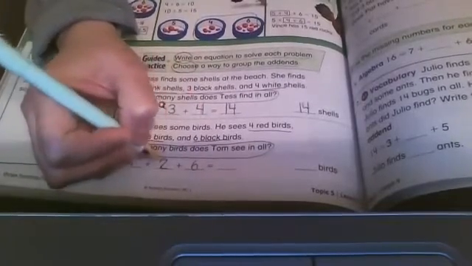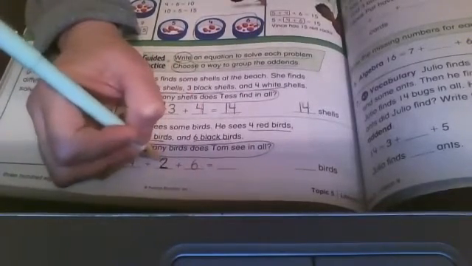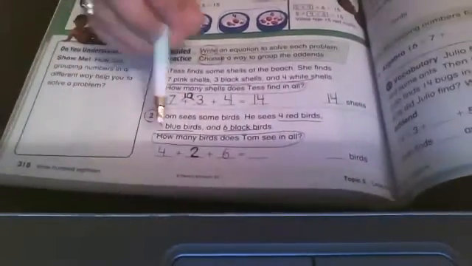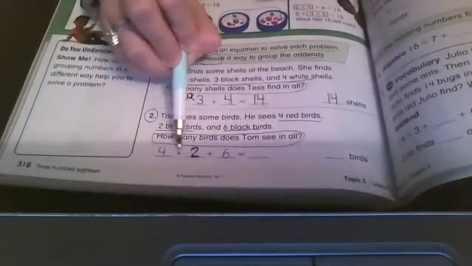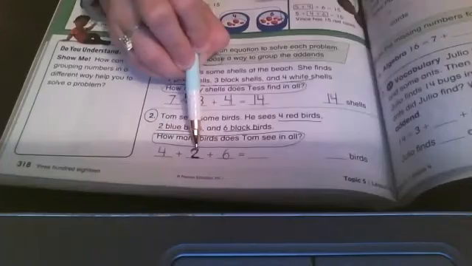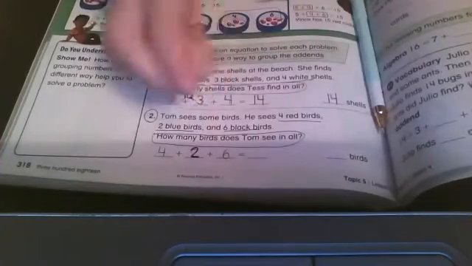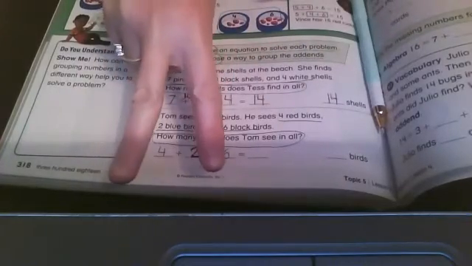It's not a nice 2. Let me go ahead and try and make that look a little better. There we go. That's better. Okay, so I'm going to go ahead and start by adding 4 plus 2 to begin with. Okay, so 4, 5, 6.